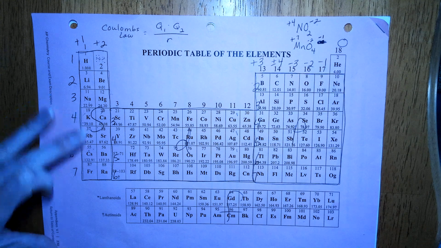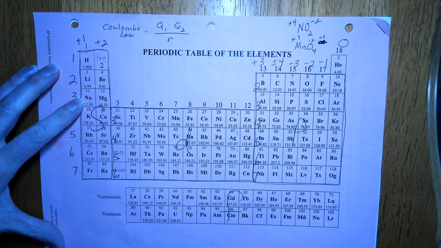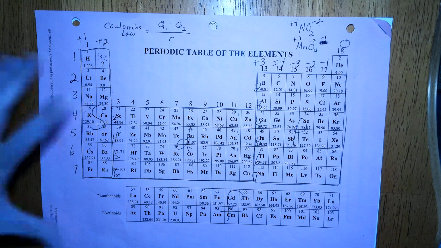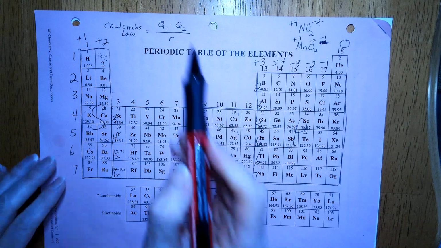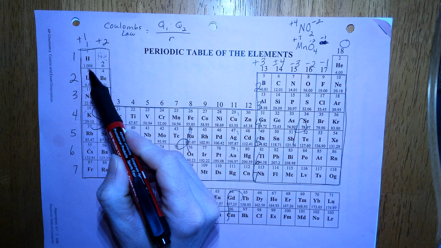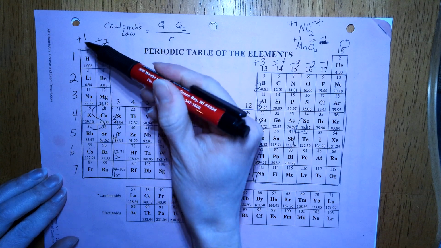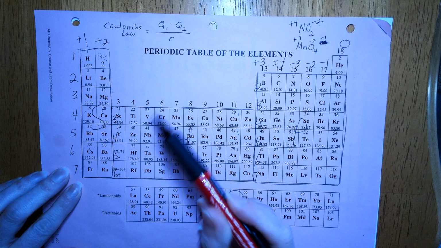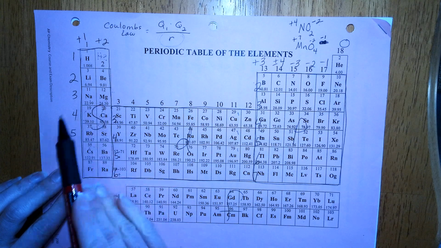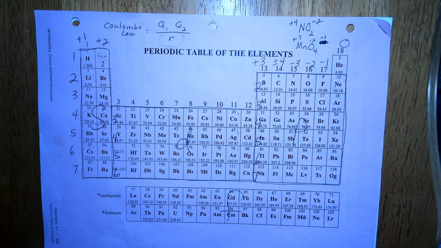Other trends going down a group, maybe they might say, explain why the ionization energy of sodium is less than that of lithium. We'd say, okay, I got this. Q1 and Q2 are the charges, which obviously are going to have a different number of protons and a different number of electrons. But more importantly, going down a group, a lot of the trends are dominated by R. Each time we go down the group, we're adding electrons to a higher energy level, and so that R value is larger.